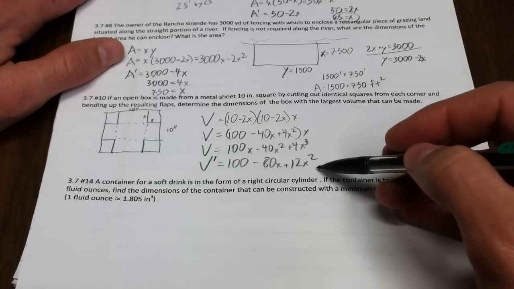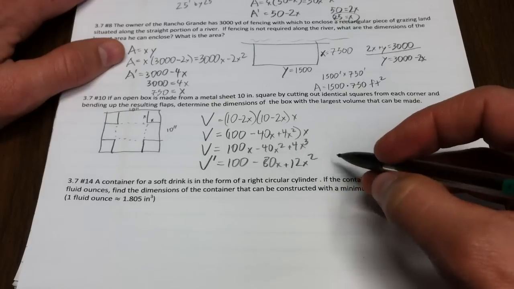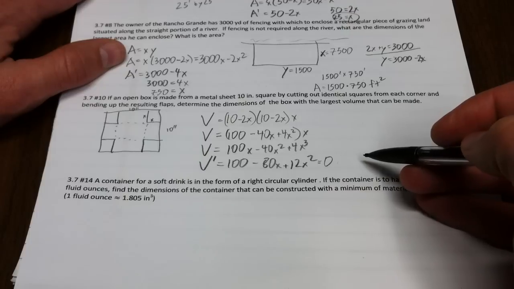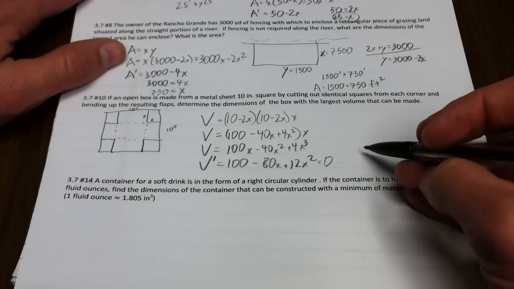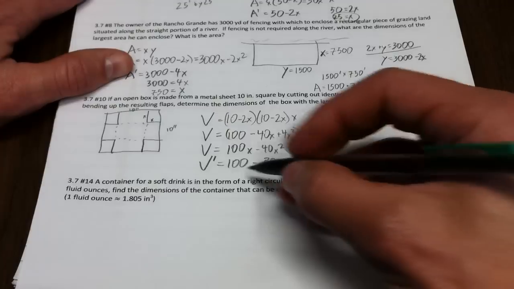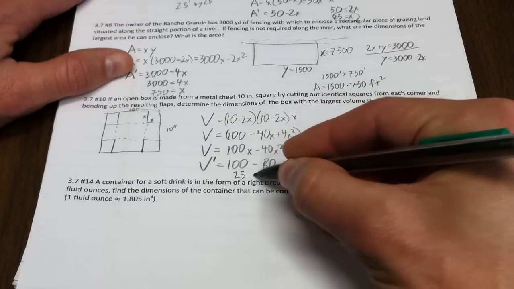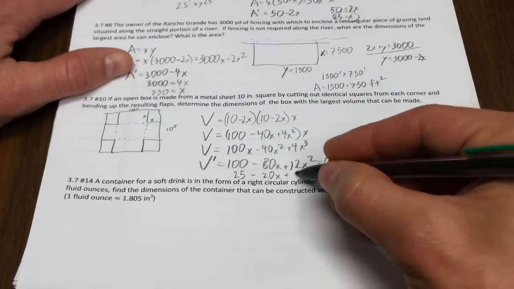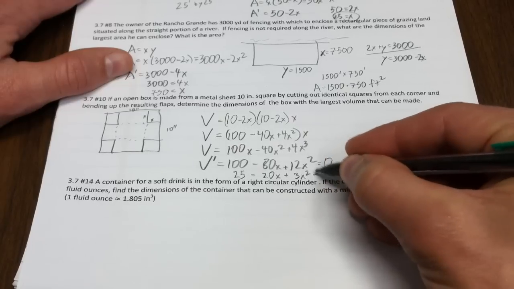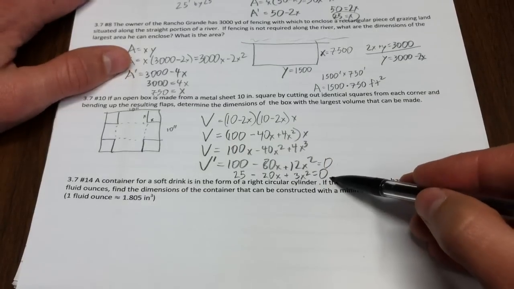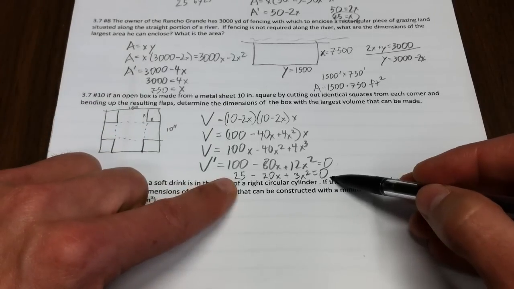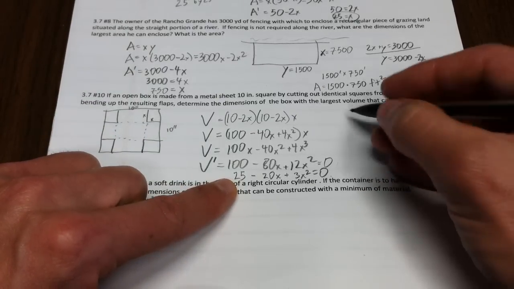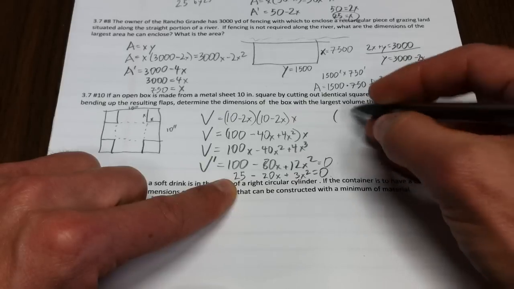Wouldn't it be nice if I could reduce this a little bit? I'm wondering where this will be equal to 0. So let me divide everything in sight by, I could at least do 4. If I divided by 4, that would be 25 minus 20x plus 3x squared equals 0. If I wanted a surefire solution, I could go straight to the quadratic formula. We might still be able to factor this, so let's see if we can't factor this.